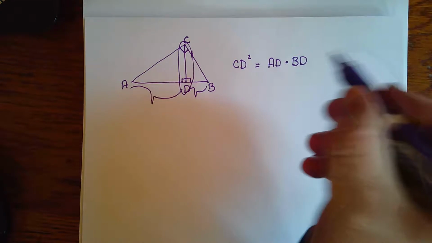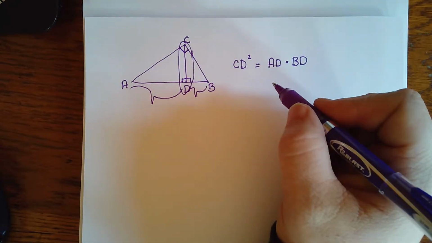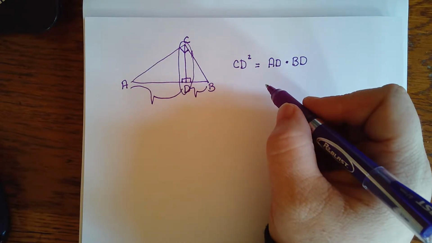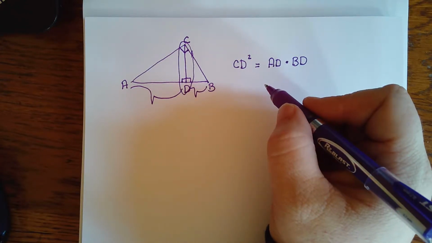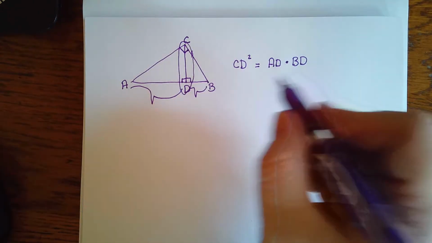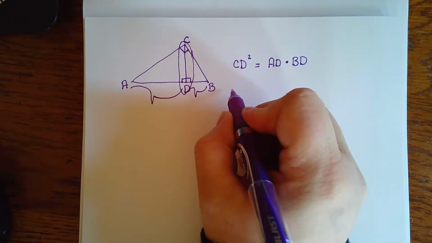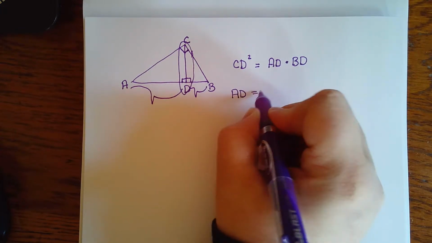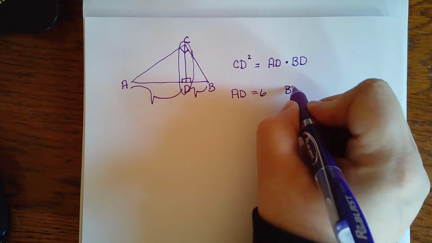So in an example, and this is going to be in your note packet, if you look at number 3, this is an example of getting a geometric mean. So let's pretend that AD equals 6 and BD equals 2.